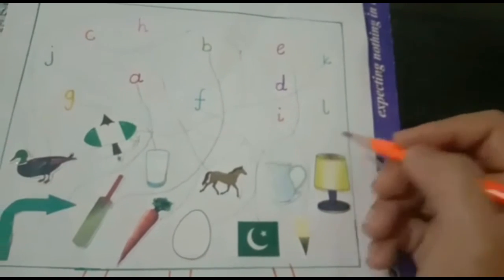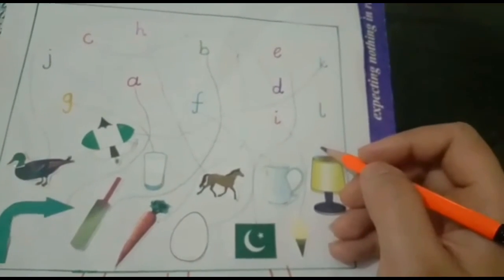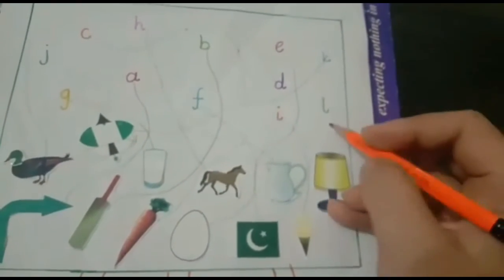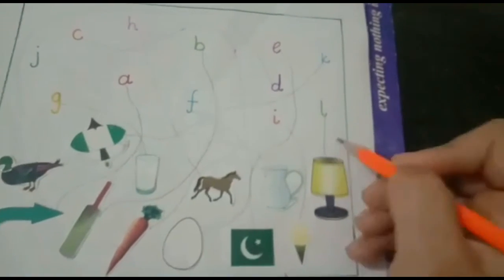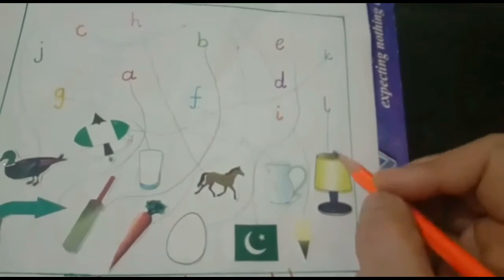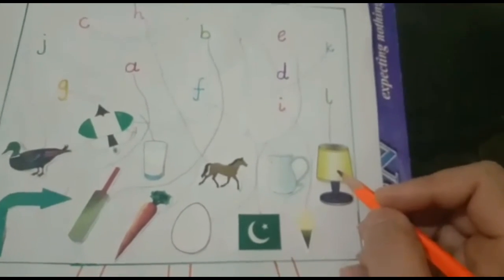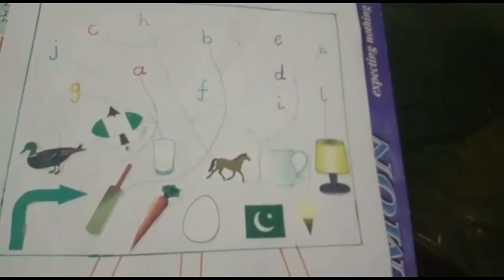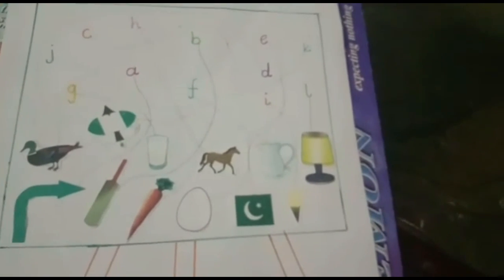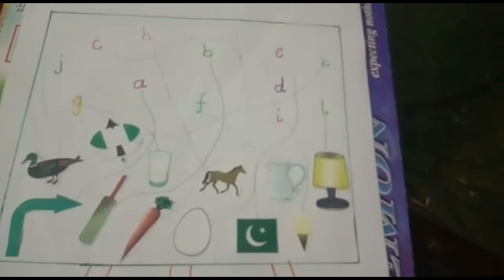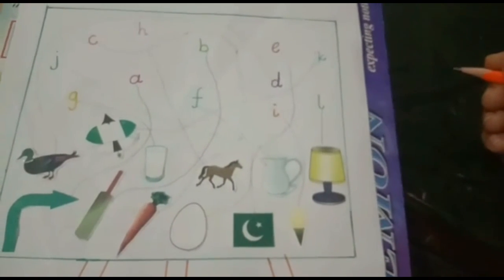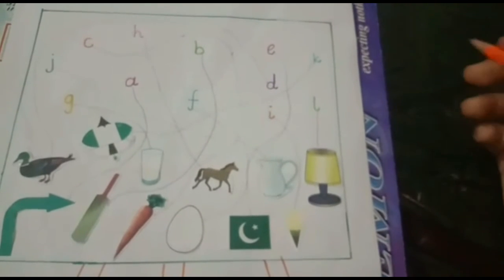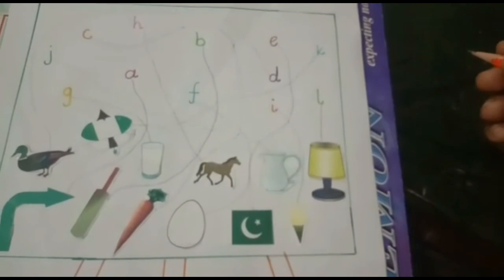Letter L. And the sound of this letter is L, L, L, L. Now L, lamp. L is the first letter in lamp. Today you will do revision of letters A to L in your notebooks, right? Tomorrow we will meet again with the next lecture.